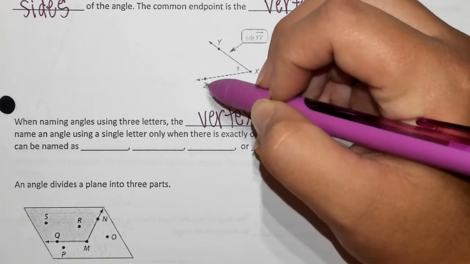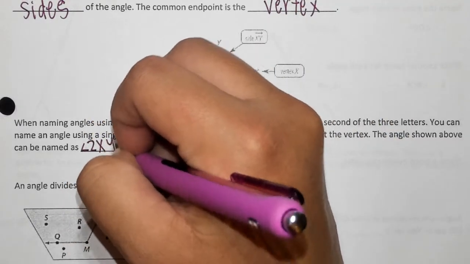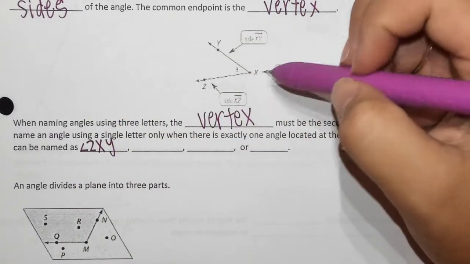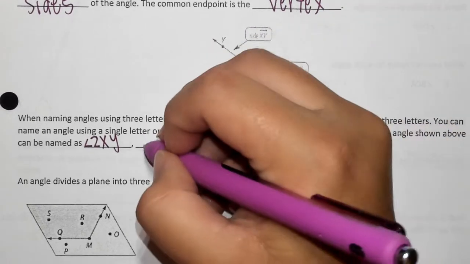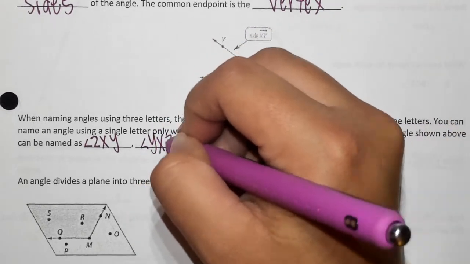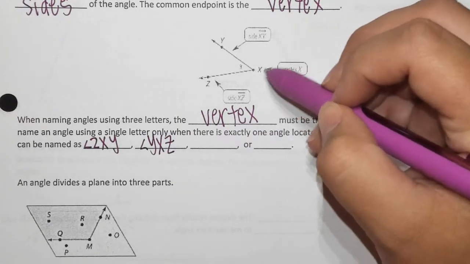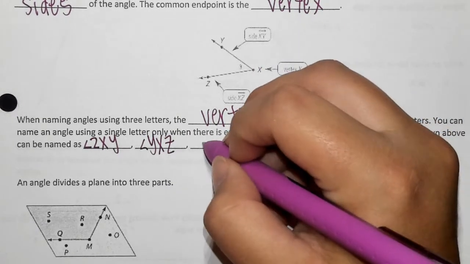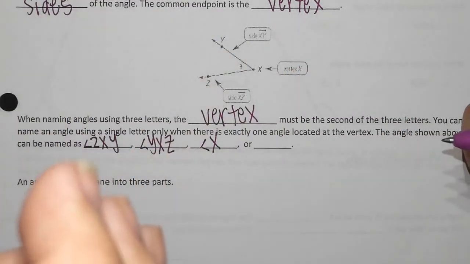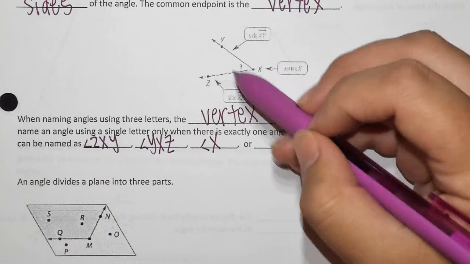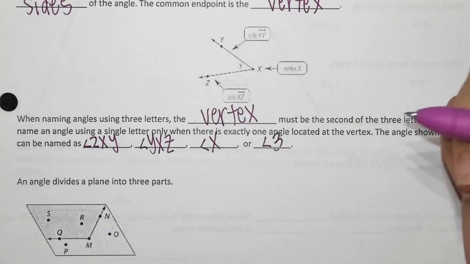So this could be angle ZXY. Or you can start from this side, angle YXZ. Or you can just use the vertex, which is X, so angle X. Or you can use just the number, which is angle 3. So those are the ways.